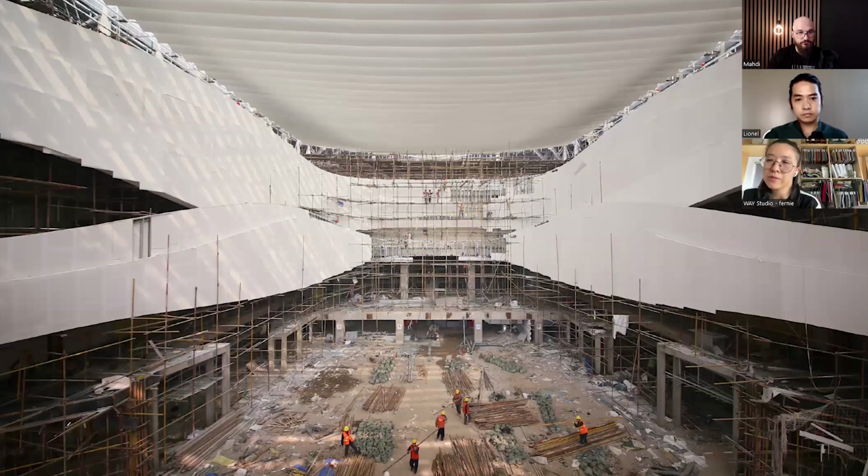And the third thing was that with curved spaces, we would normally work with GRP, but GRP is quite heavy. So instead, the contractor proposed something called the Okajima panel, which I think in its contents has a lot of something like paper mache.